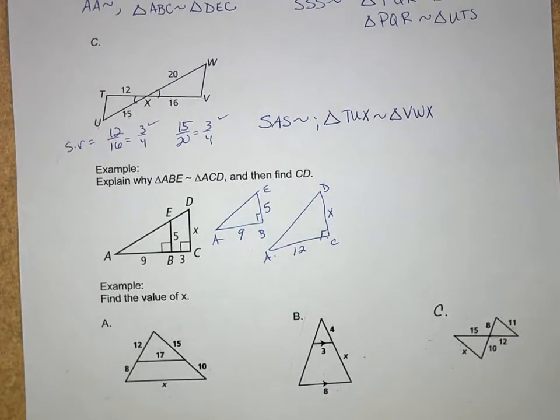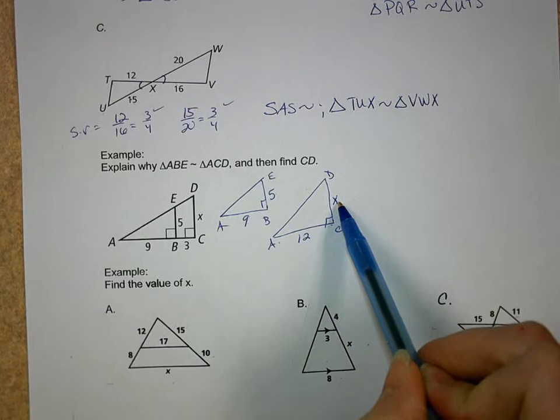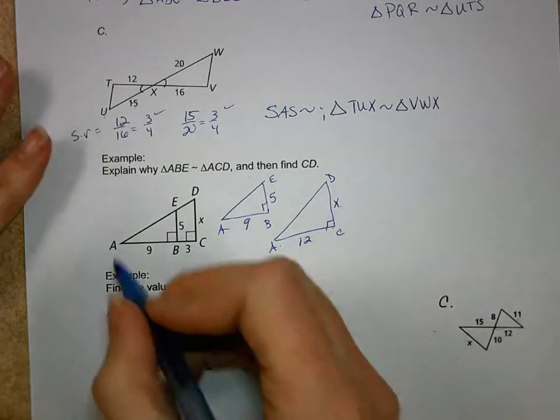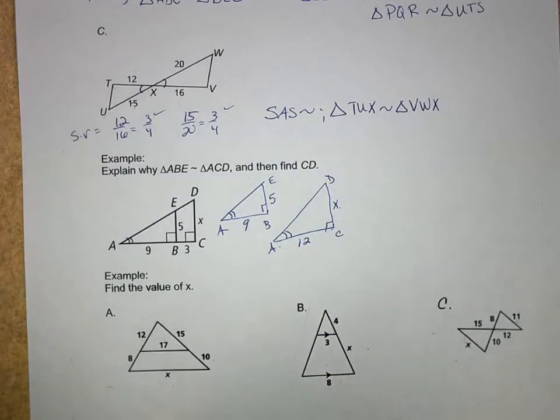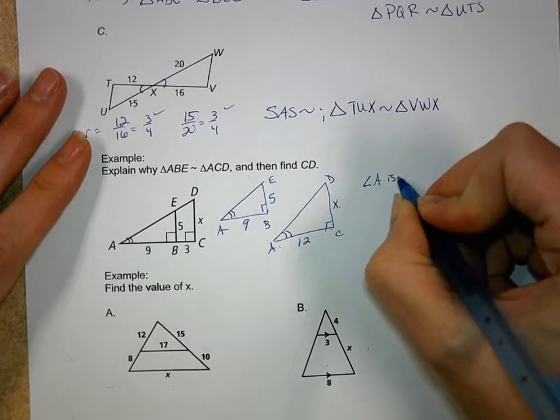Now it would be really nice if I could do side angle side, but the problem is I don't know this side, so I can't say they're similar by side angle side. So I have to have something else. Well, I don't know the third pair of sides, so it's not side, side, side. It's not side angle side. The only thing that could work would be angle, angle. Well, it's angle A. Angle A is congruent to itself. Angle A is reflexive, is congruent.